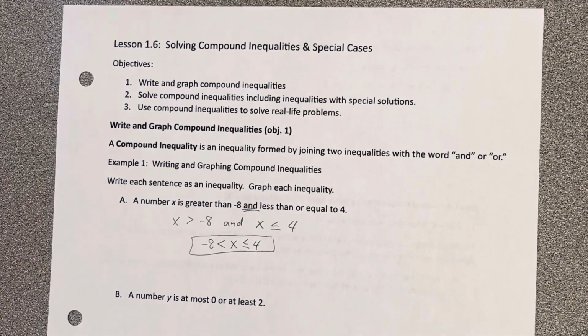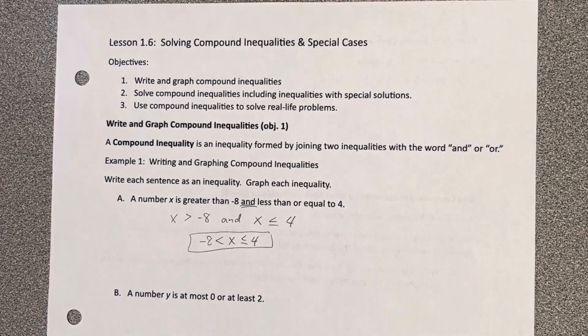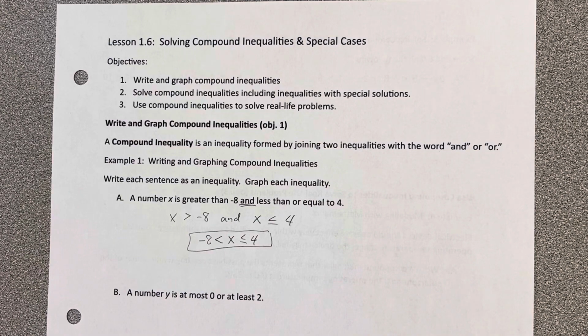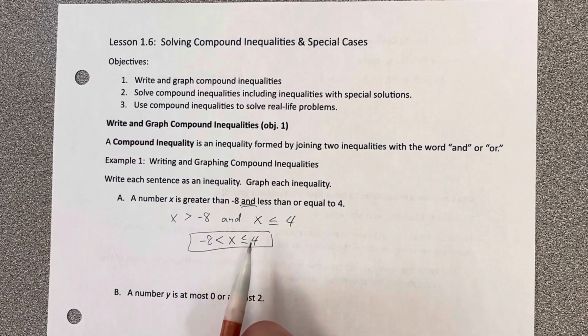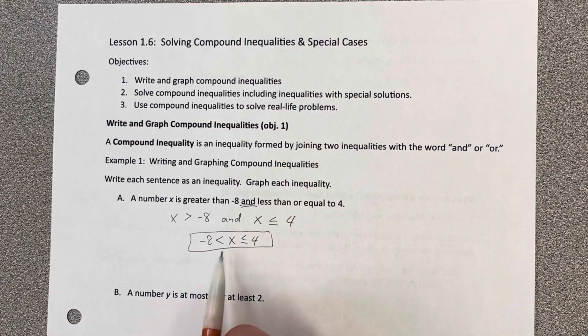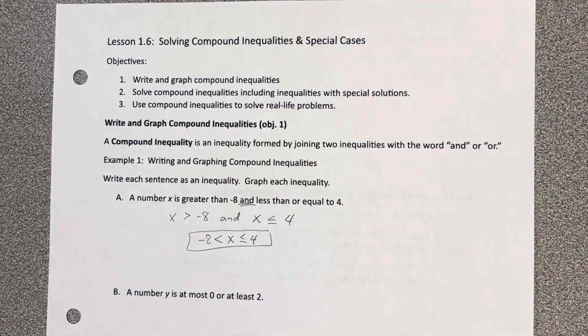One reason it's nice to write it this way is that commonly in application problems, you would read this as the number, the temperature, or whatever it is, the temperature is between -8 and 4. It's kind of a quick way to describe this. And also you can see x is in the middle, it's between them. So yeah, it's just a nice way to express it.